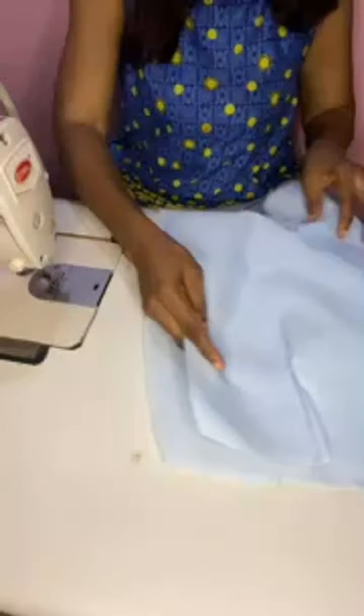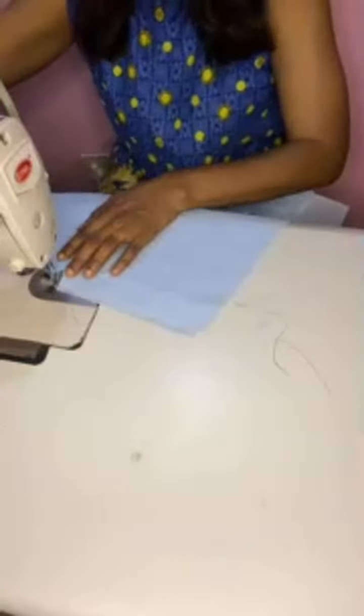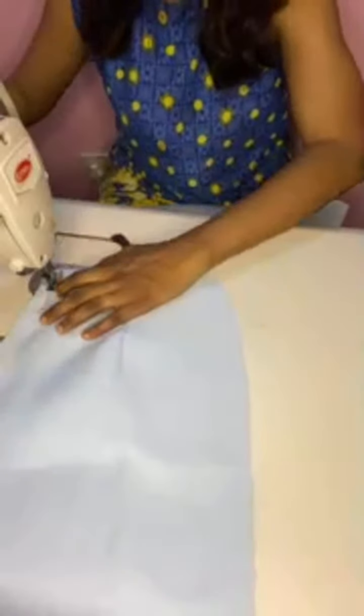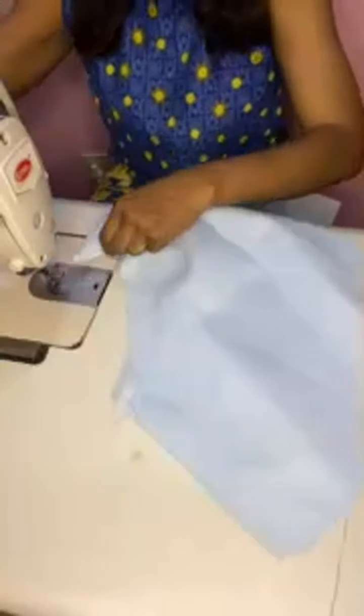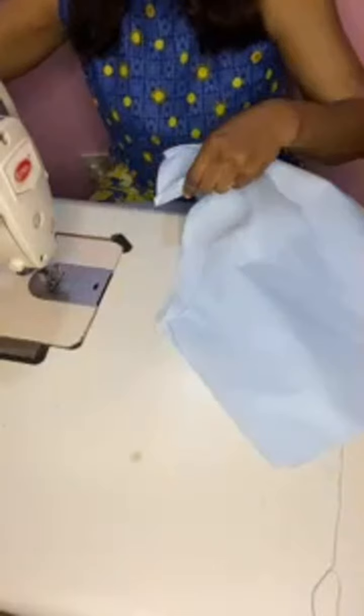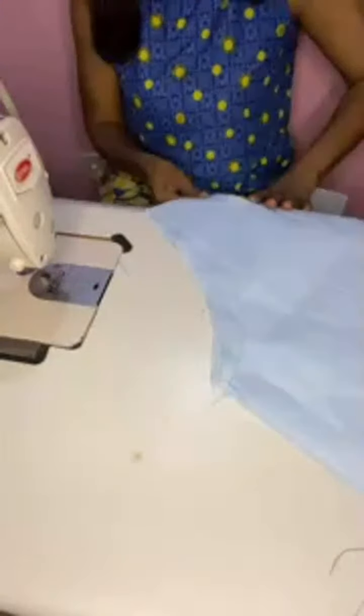So I'm going to have added that. So the next thing, I'm going to join them on the crotch area. So I'm joining it on the crotch area. So after joining the back crotch, you can see how our short looks like. It looks fine.